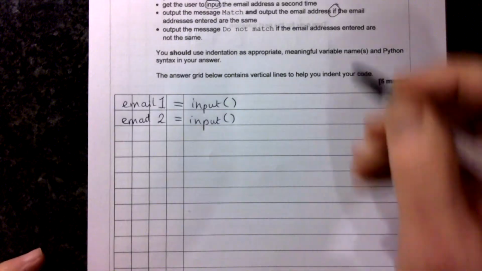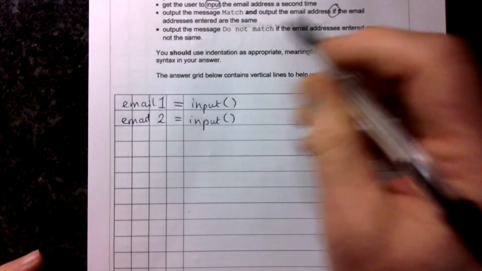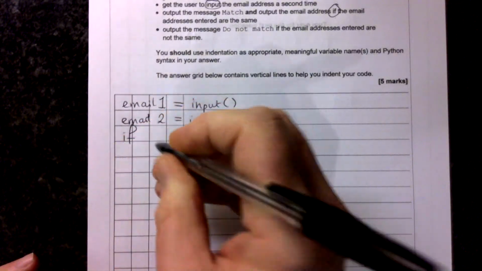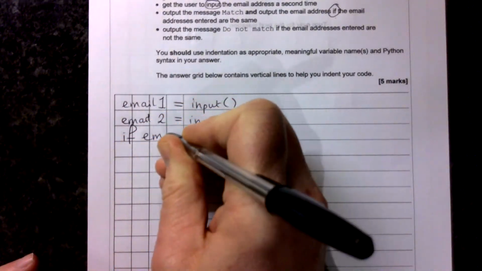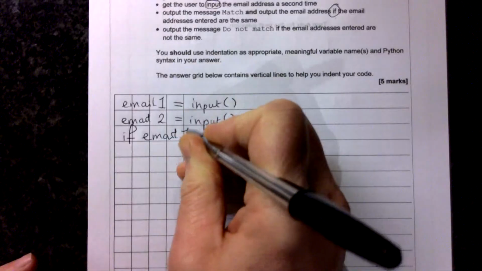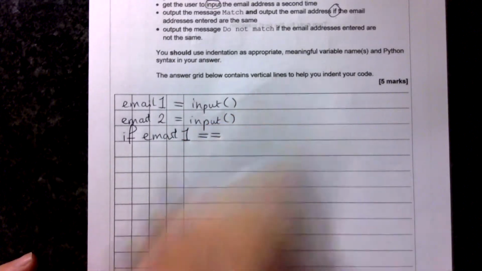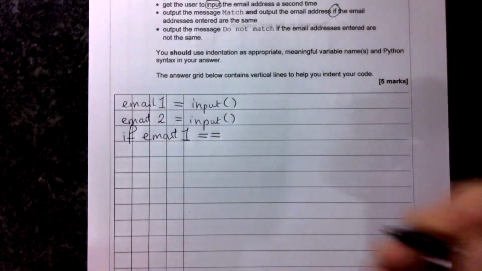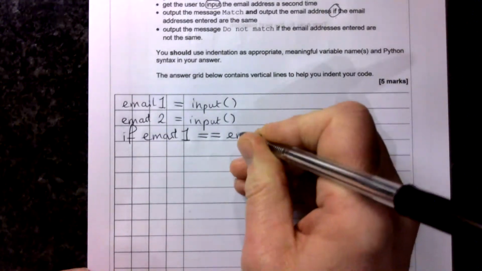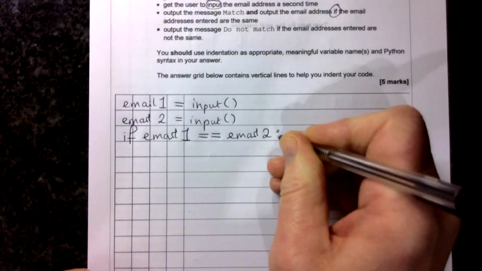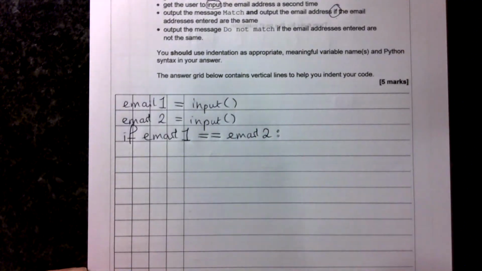Now we've got to check them by comparing if the email addresses are the same. If email1 is the same as, double equals, remember, for equality, email2, colon, don't forget your colon, and indent.